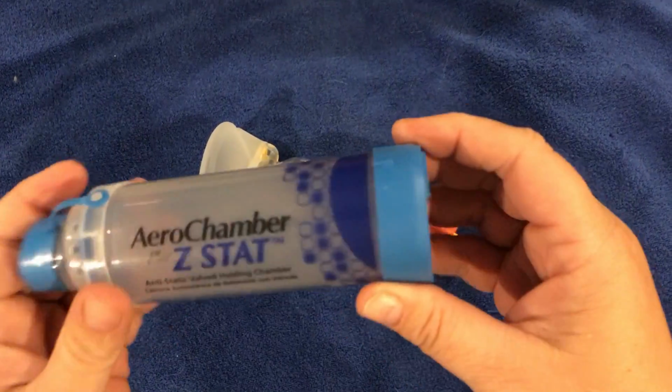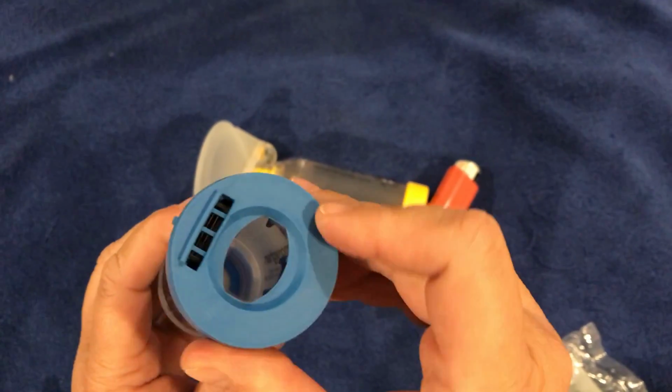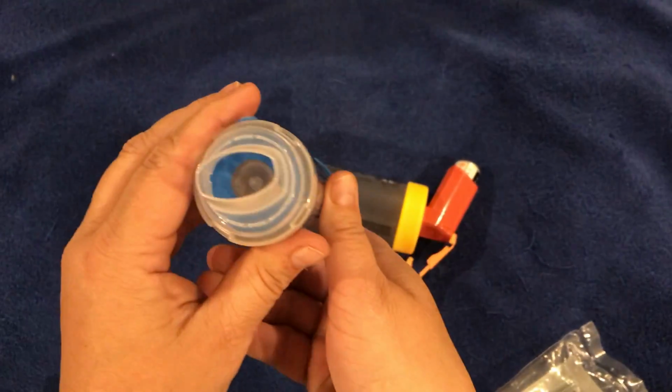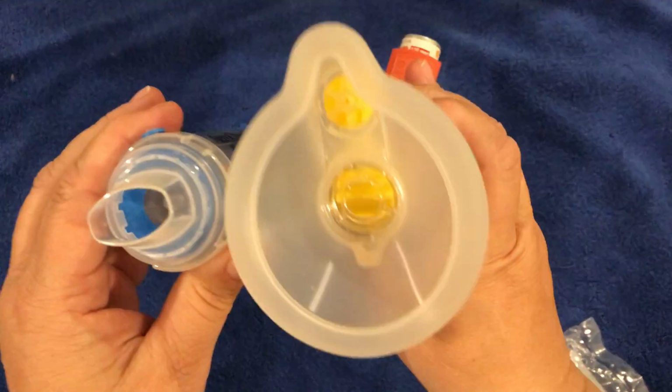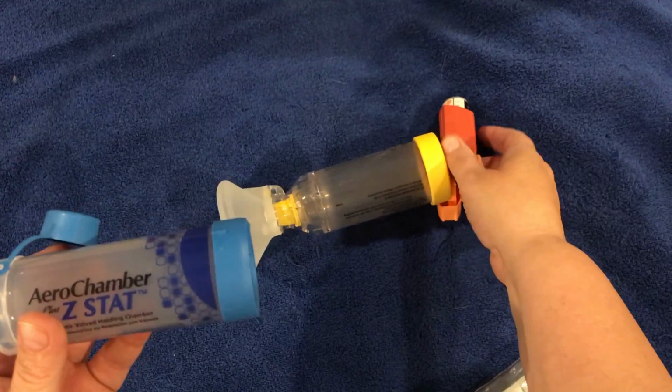And here's the chamber, and you see the opening and it has a valve inside. Both have a valve. When you put the medication on it, the medication doesn't go away.